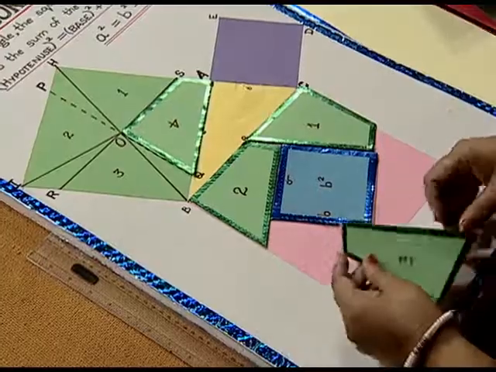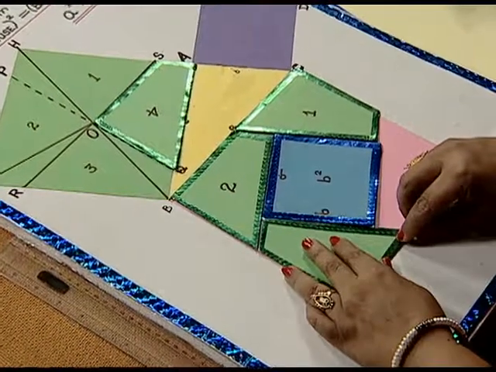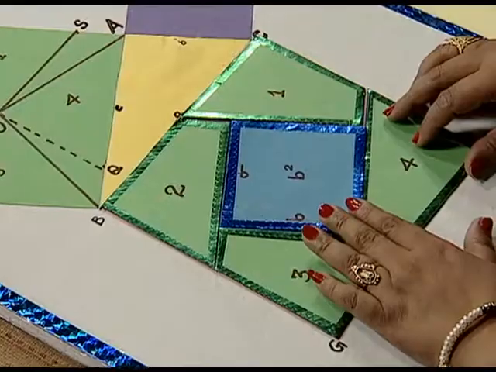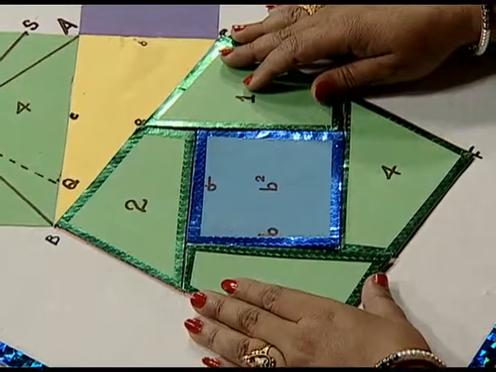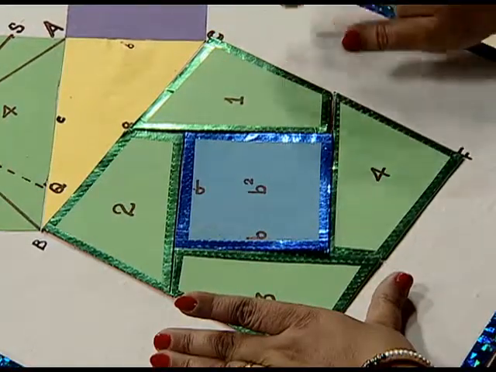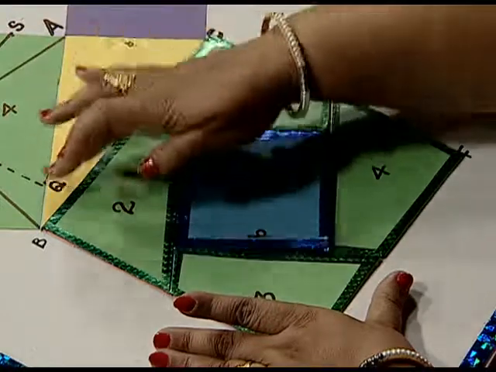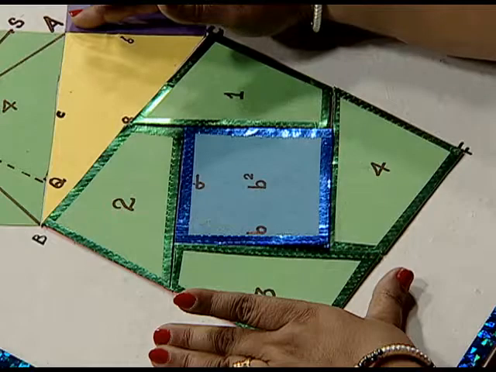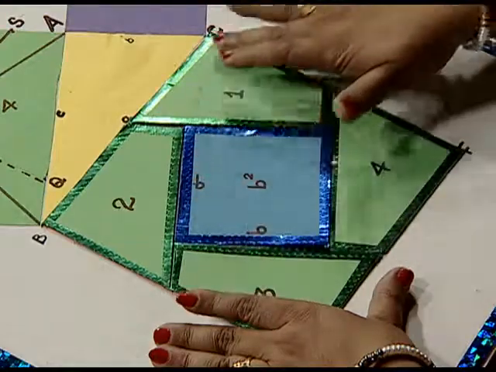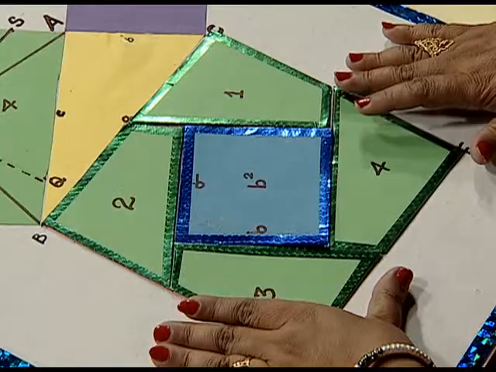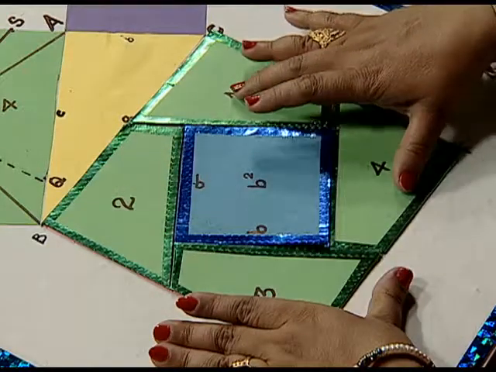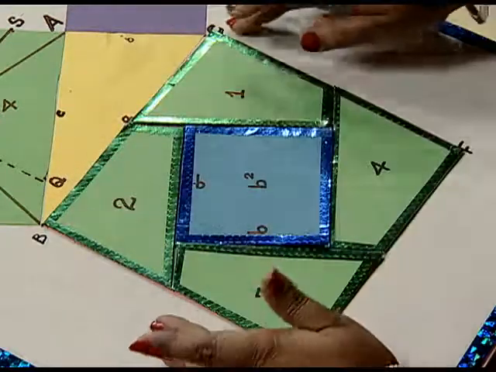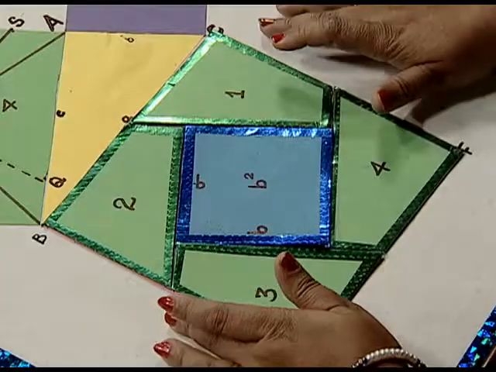This is the third quadrilateral and this is the fourth quadrilateral. Yes, what do you observe? We observe that the squares on the other sides of a right triangle are equal in area to the square described on the hypotenuse. These four quadrilaterals and the square completely overlap the square BCFG, thus verifying our result.